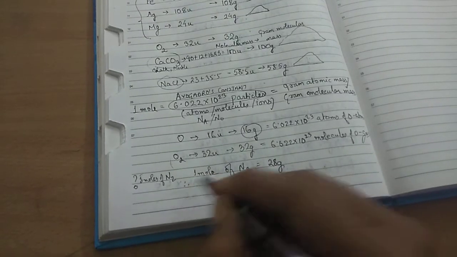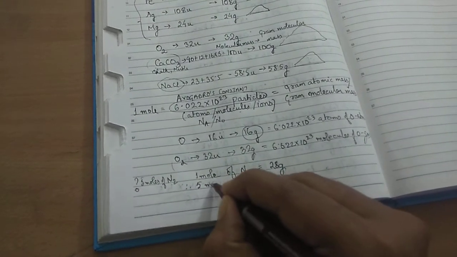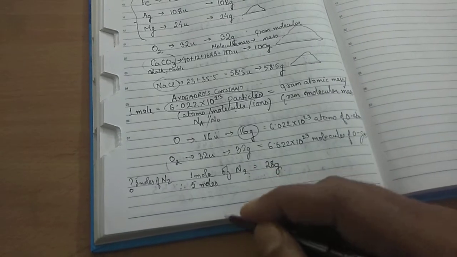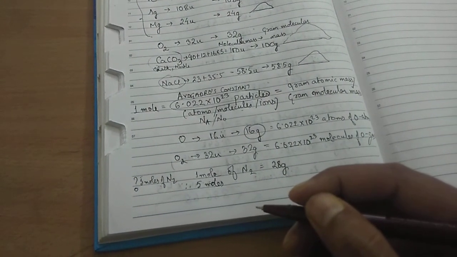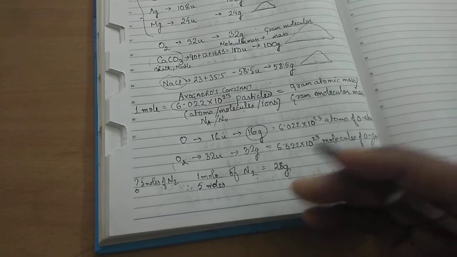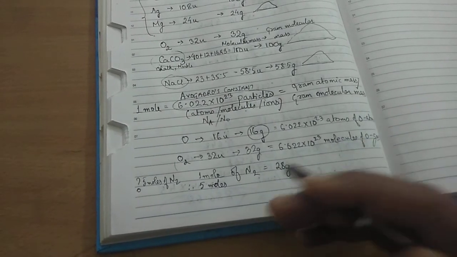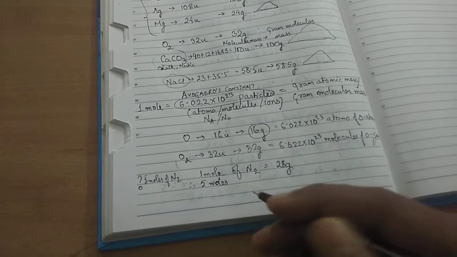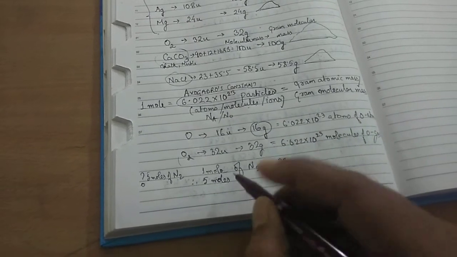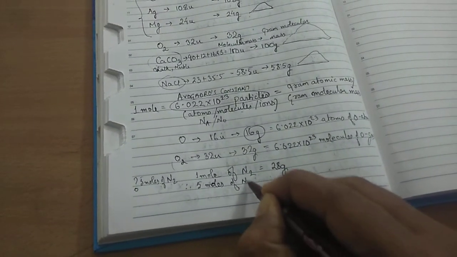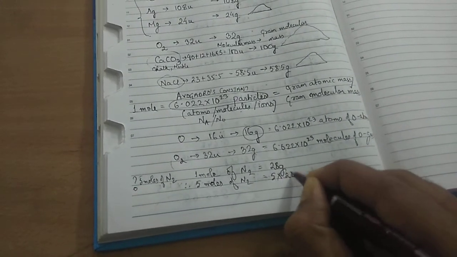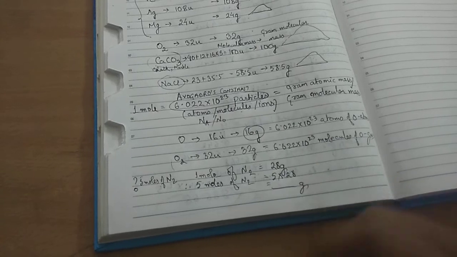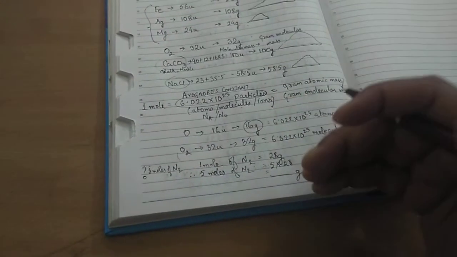Therefore, how many moles are given? 5 moles. While doing any numericals based on mole concept, the unitary method needs to be applied. 1 pencil costs 2 rupees, what will be the cost of 10 pencils? Or 10 pencils cost 20 rupees, what will be the cost of 1 pencil? Something like that. So what will be the mass of 5 moles of nitrogen? It will be 5 into 28. Whatever you get, that many grams. So this is the concept of mole.